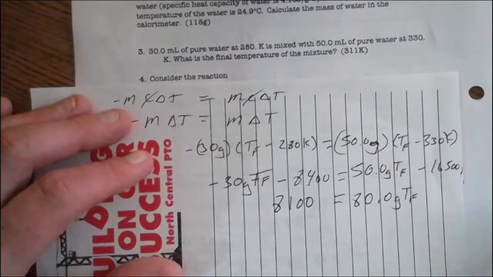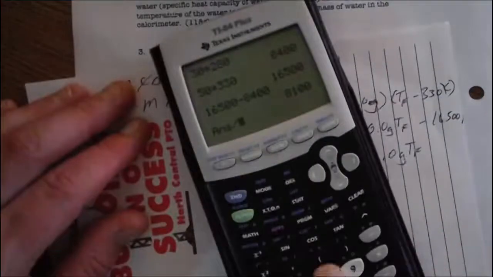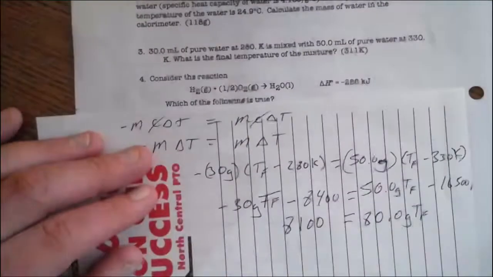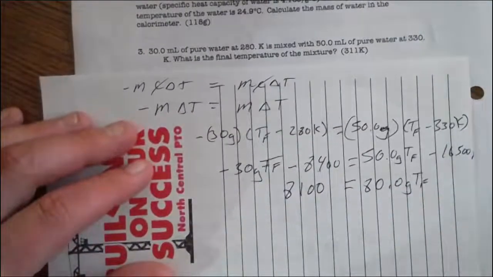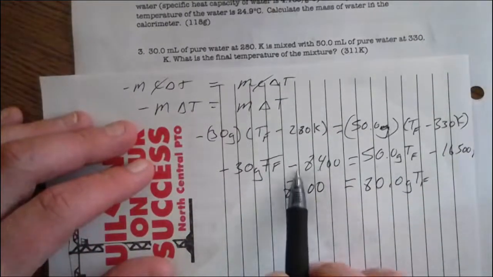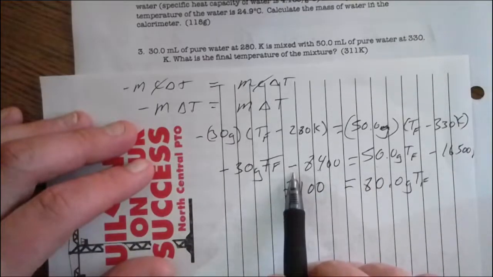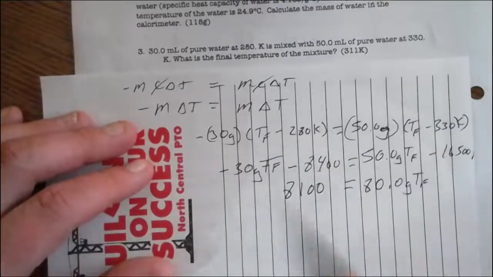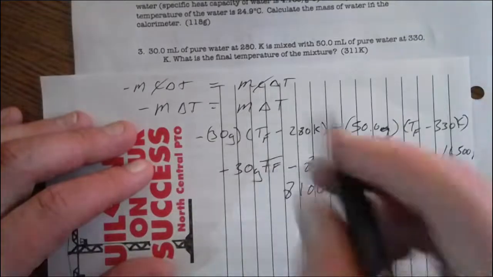So if we take a look here, 8,100 divided by 80 gives us 101.25. Okay, let's see here. So I added to this side, right? Negative 30 times the T of F, negative 30, this makes it plus.